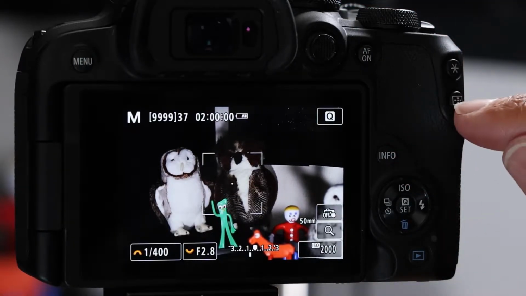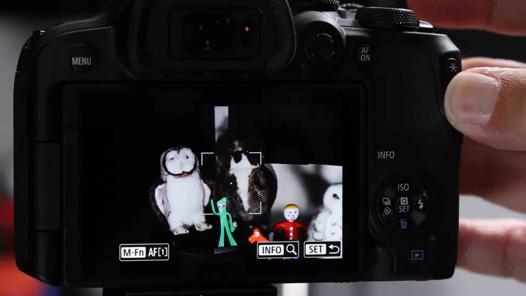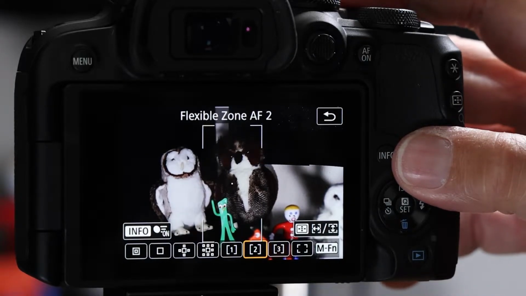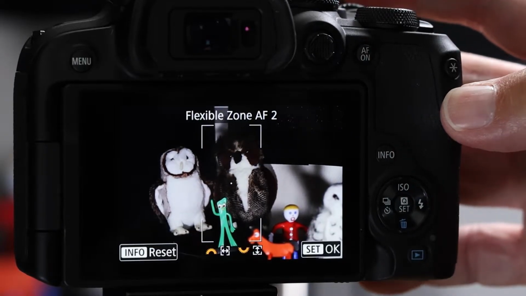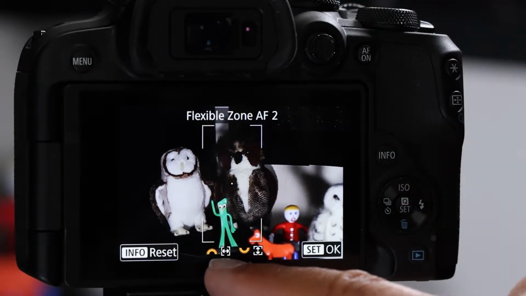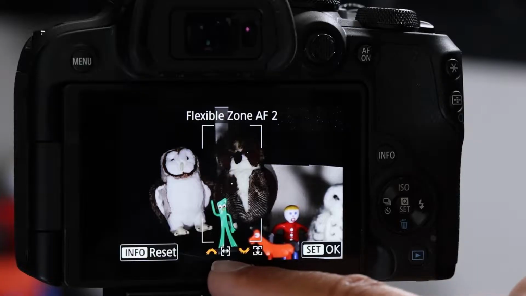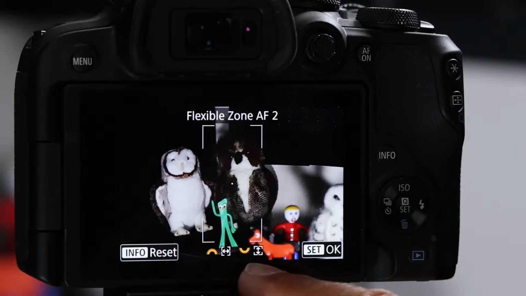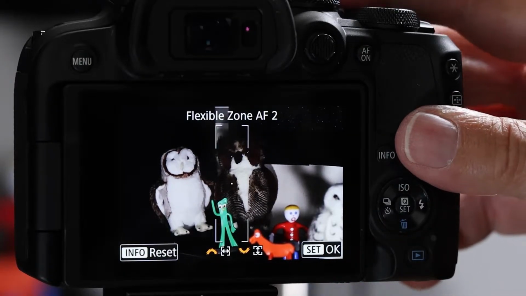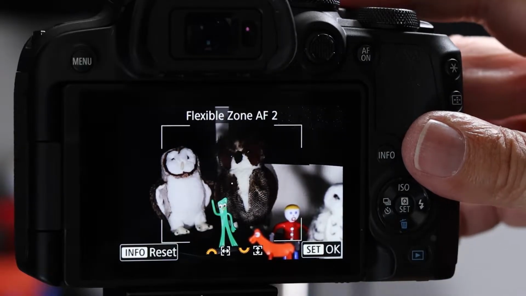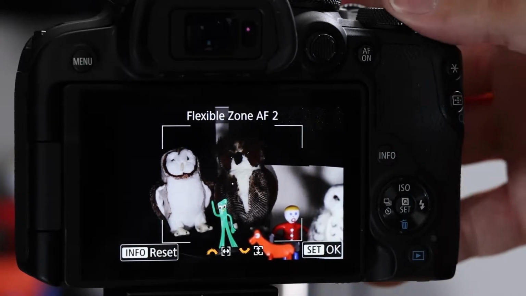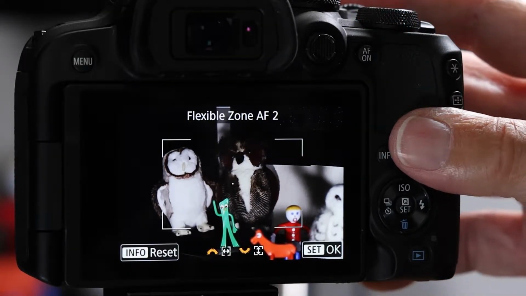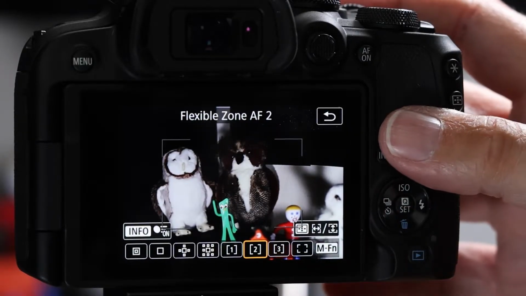How do you do that? Well, you hit this rectangle button, and then you hit the MFN button, and now you choose, let's say this one's useless for us, let's modify number 2, and you quickly hit the rectangle button again, and now we can take our time. We have 2 new assignments have occurred. So the main dial controls the width of the box, and the quick control dial controls the height of the box. So let's see how that works. Let's make this box wider, and let's make it a little bit shorter as well. How cool is that? I wish so much this was in the R5, but it's not. It's only here. Click OK, and there we go.